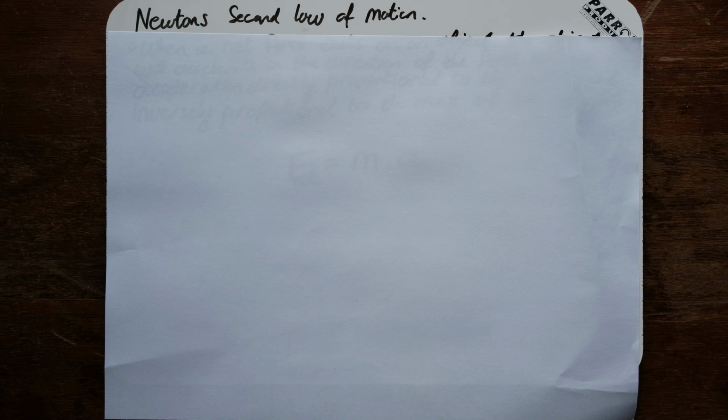Right, so in this lesson we're going to look at Newton's second law of motion. And Newton's second law of motion is based off that idea of making things move.